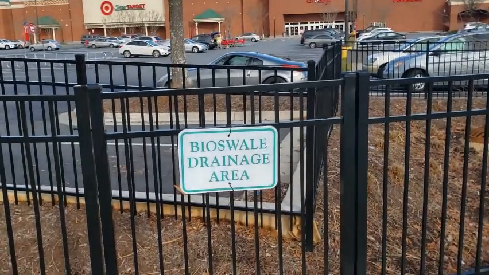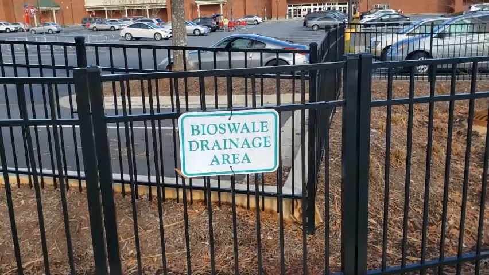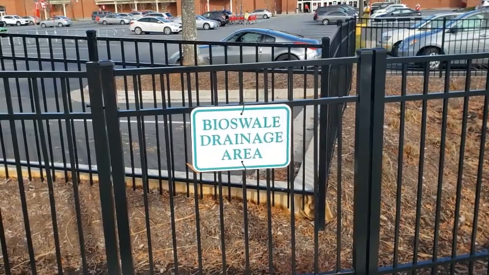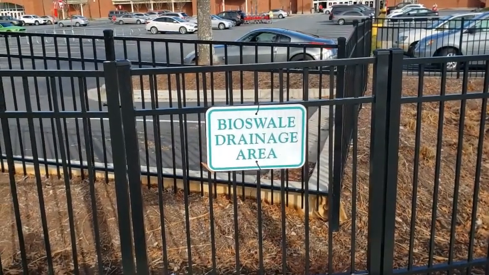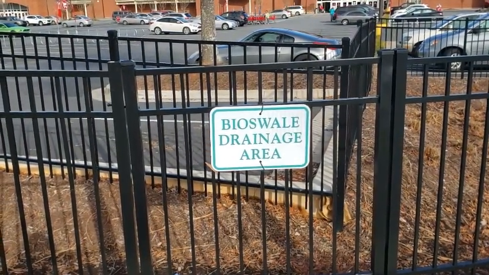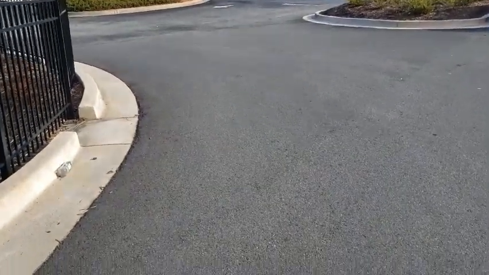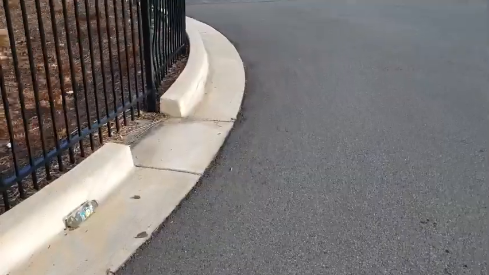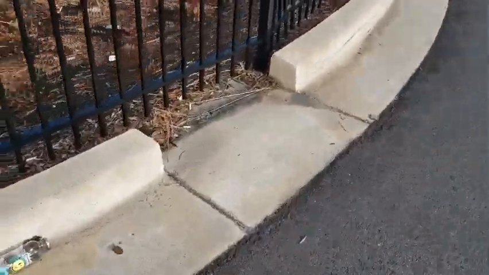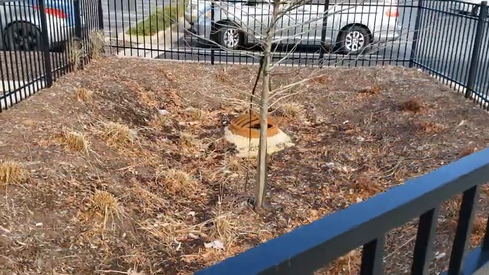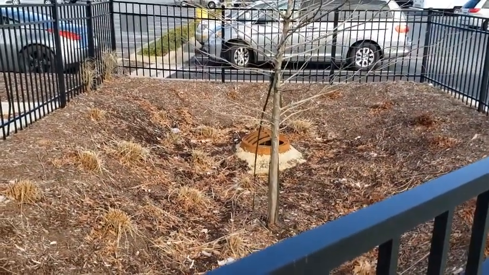So what they've done is build what's called a bioswale. A bioswale is a low-lying area that's filled with plants that allows for the absorption and infiltration of precipitation. Now the water still hits this parking lot, but it runs off, and instead of going into a storm drain, you see it's allowed to go through this opening here, and it goes into this low-lying area. And you see we've got some trees and we've got some plants here.